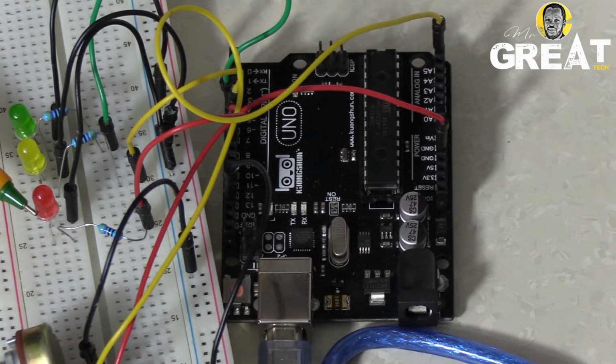At this level it is empty, you need to refill. This is warning. When you get to this level, it's warning. When you get to this level, it's empty. So that is it. So you can also add more LEDs.